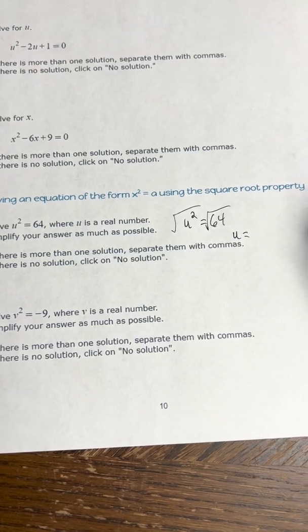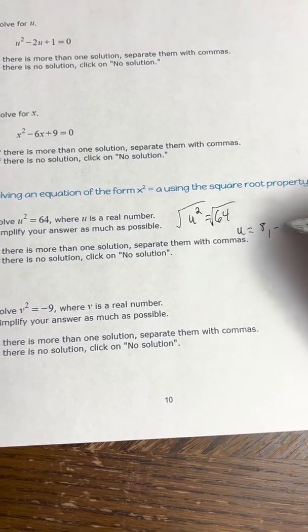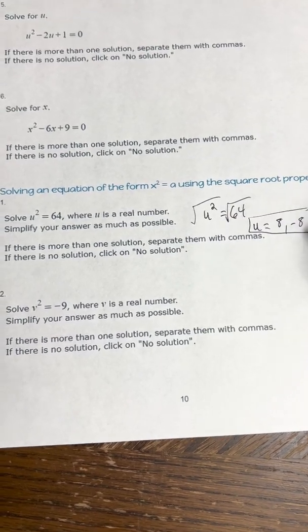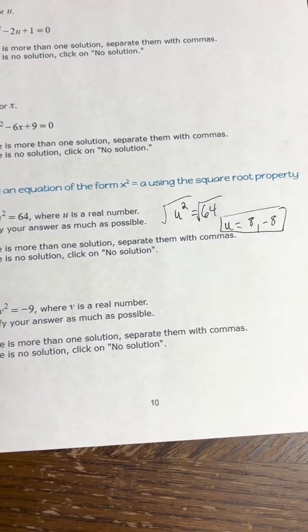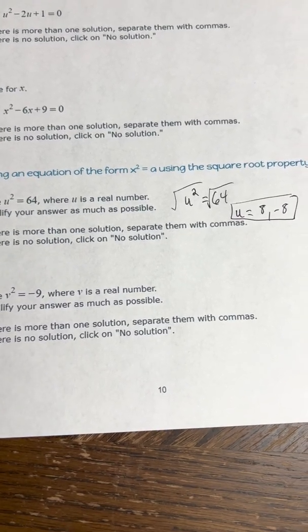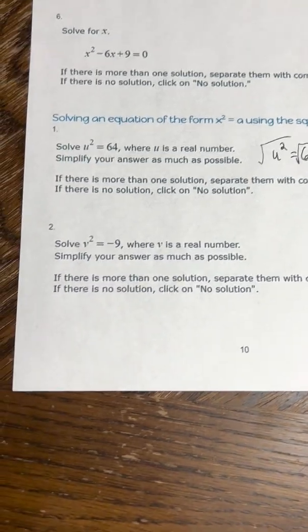The square root of 64 is 8, but it can also be negative 8, because if you take 8 and square it, you get 64. If you take negative 8 and square it, you still get positive 64. So you're going to get two answers. They're just going to be the negative and positive of the square root of that number.